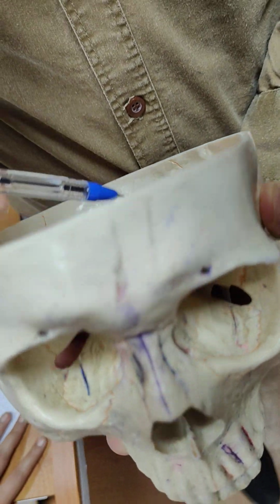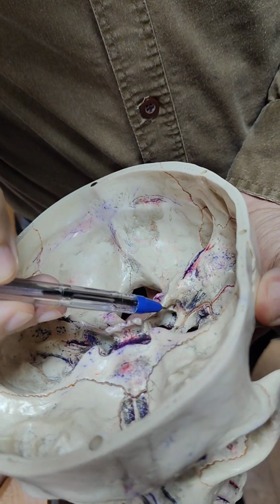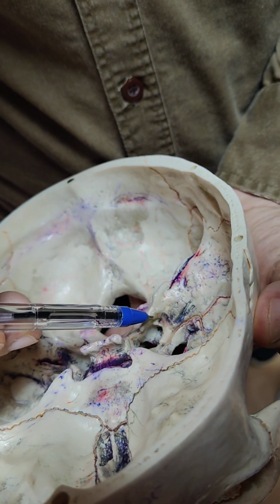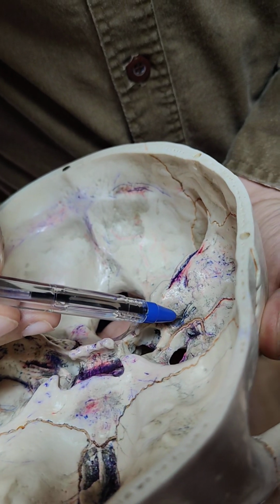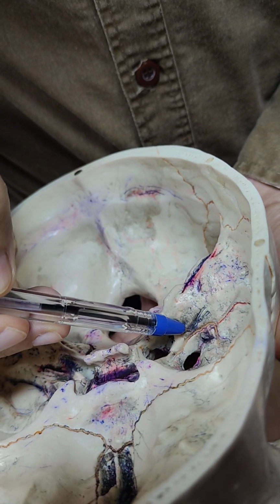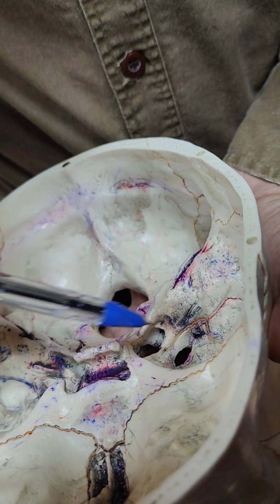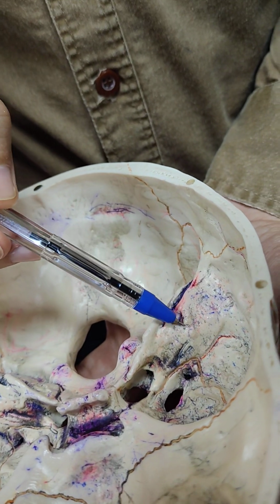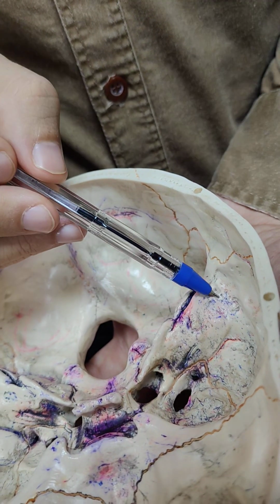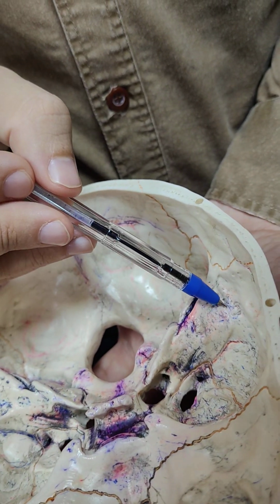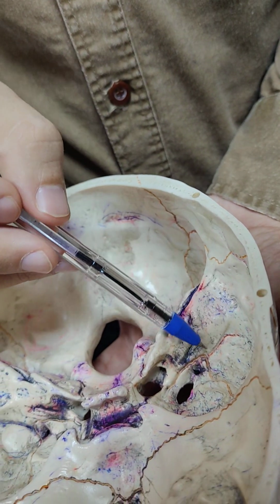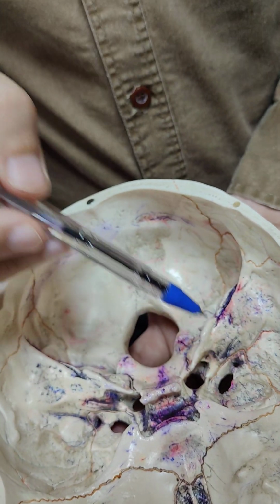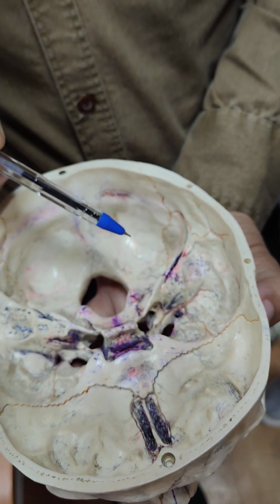The first, here, at this level, you can see the trigeminal impression. After trigeminal impression, here you can see two grooves: groove for greater petrosal and groove for lesser petrosal nerve. Here at this area, you can see an eminence, arcuate eminence, and lateral to arcuate eminence, here is tegmen tympani. They are the structures in the anterior surface of petrous, which are located in the middle cranial fossa.